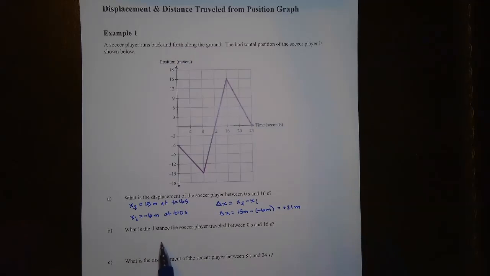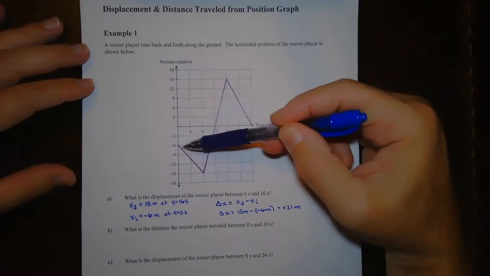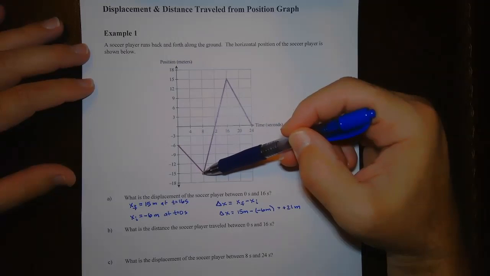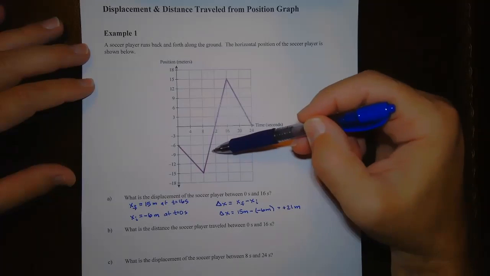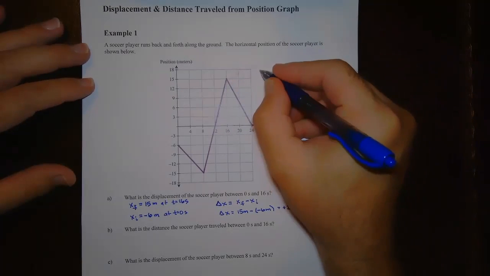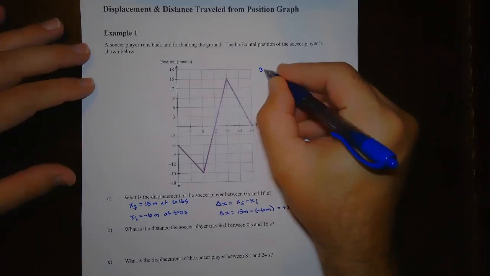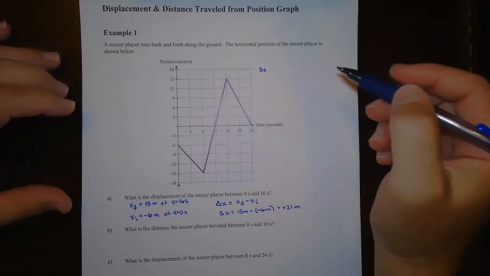Now, what is the distance the soccer player traveled between 0 and 16 seconds? So now we have to count up all the movements, okay? So he moved from here to here, right? He went from -6 to -15, okay? And then he went from -15 in one swoop to 15, and that would be the end of 16 seconds, okay? So I'm going to write off to the side. We can use the displacement for each of these to figure out the total distance traveled.